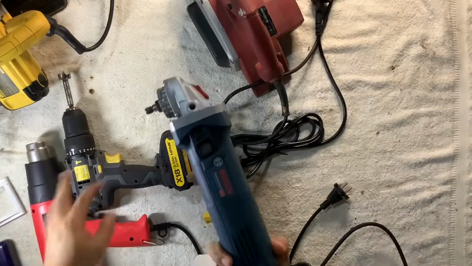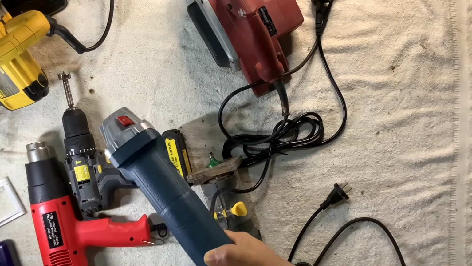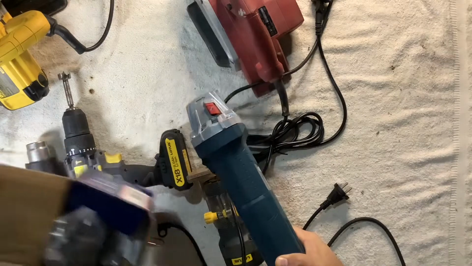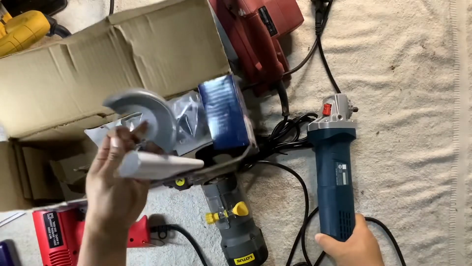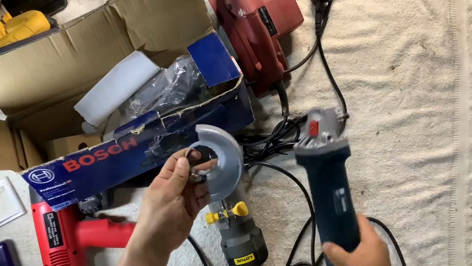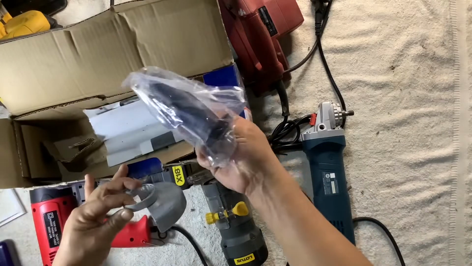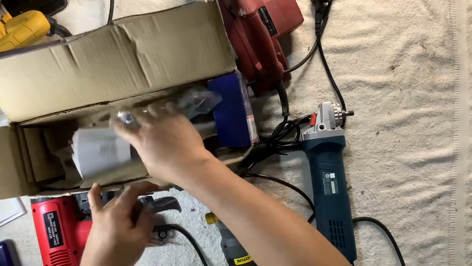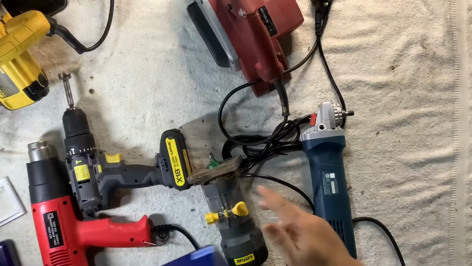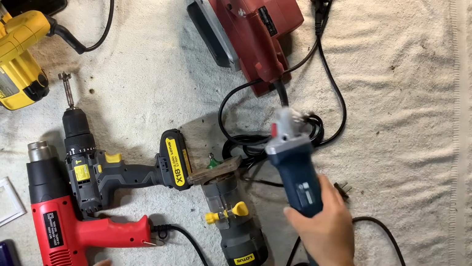And the angle grinder, which has different parts in here. This is the packaging, never been used. Upon buying it, you will be getting the shield, the blade guard, and others. This is the handle, I think. Yeah, that's the handle. I'll be showing this in some of the videos that I will be making.